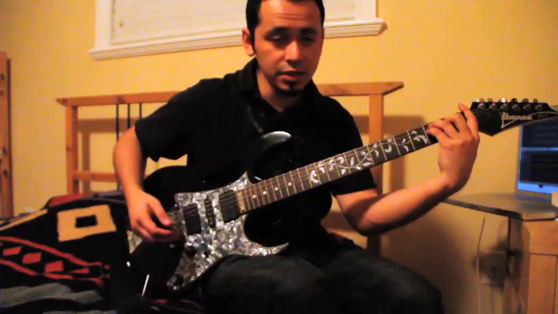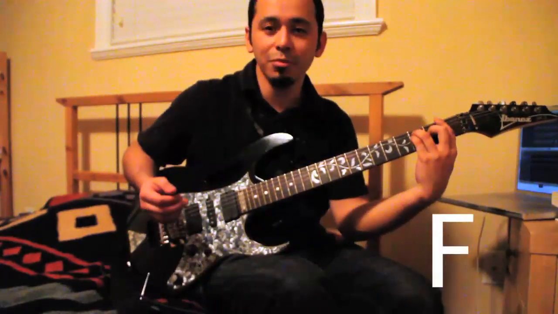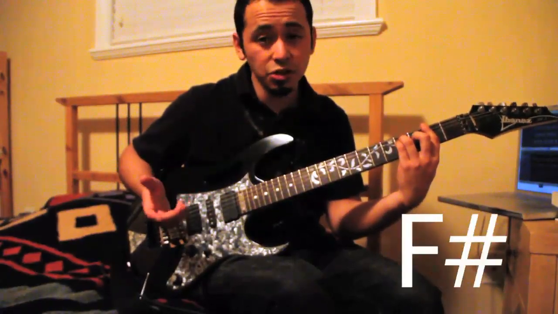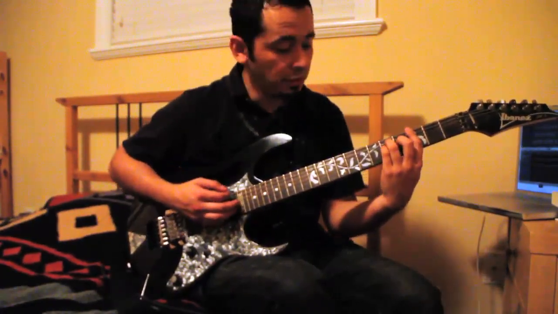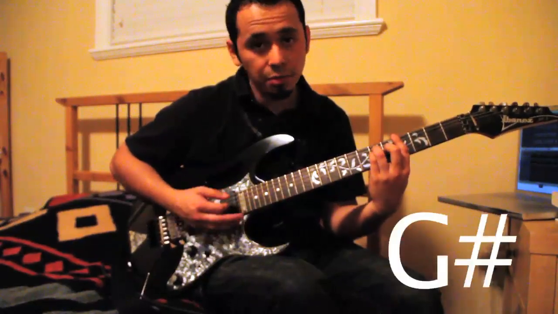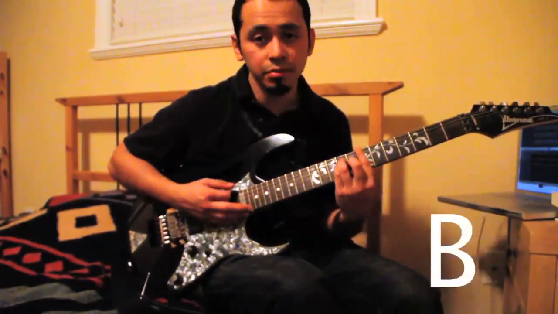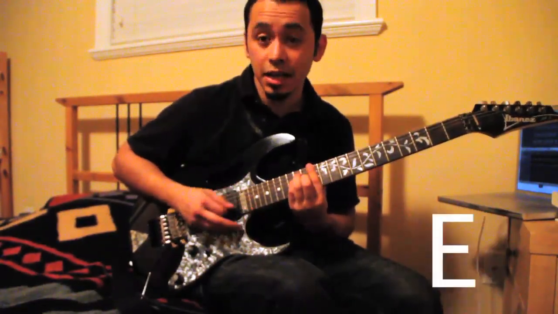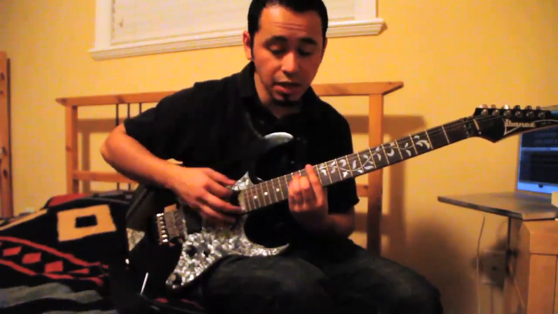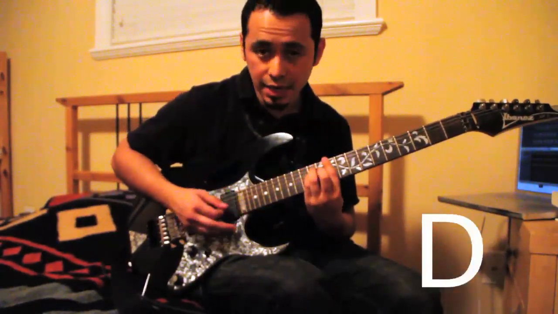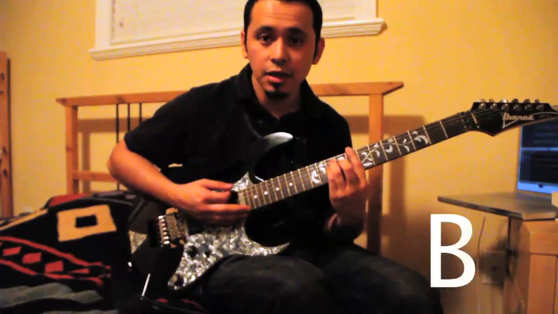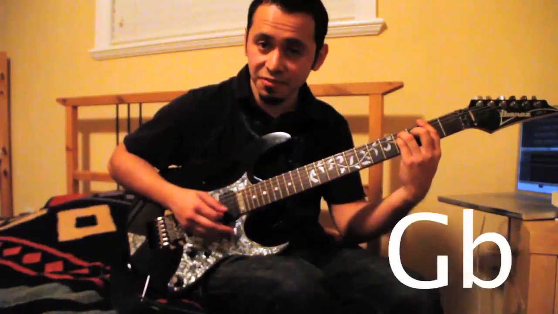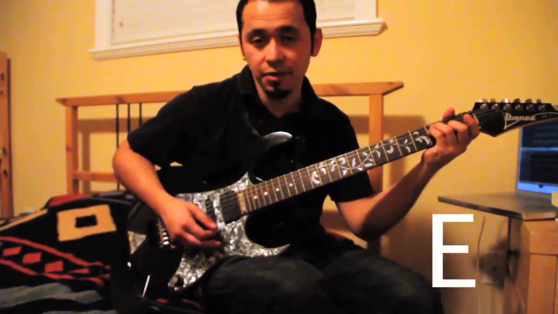Now what happens if I move this up a fret? Then I have my F major chord, and if I move up a fret, I have F sharp major. If I move up one fret each time, I have G, G sharp, A, A sharp, B, C, C sharp, D, D sharp, and E. And if you want to go backwards, it would be E, E flat, D, D flat, C, B, B flat, A, A flat, G, G flat, F, and back to E.